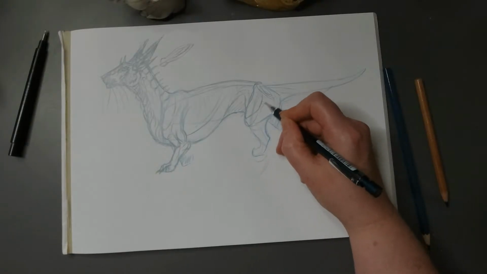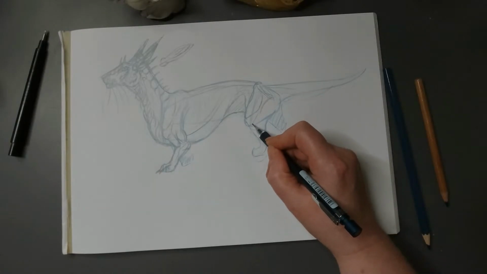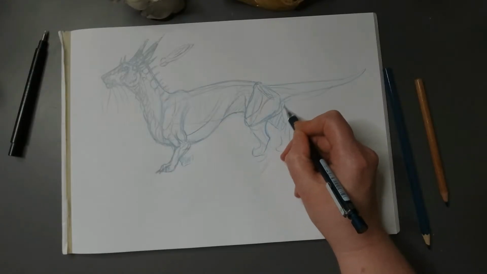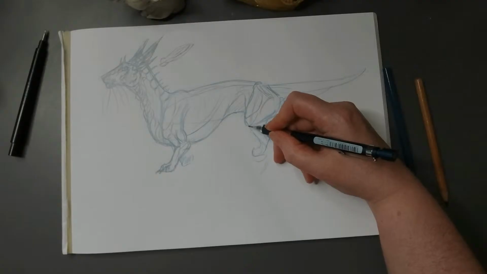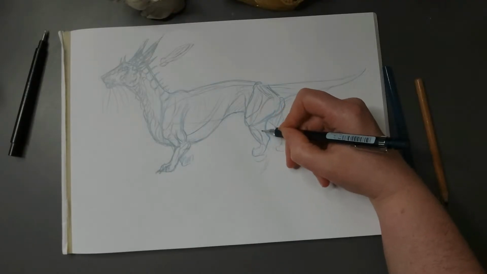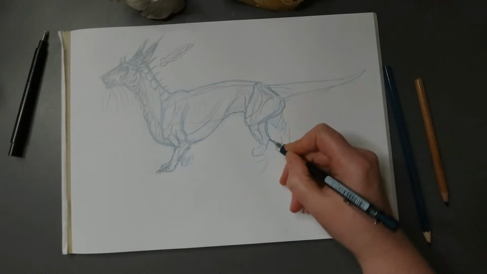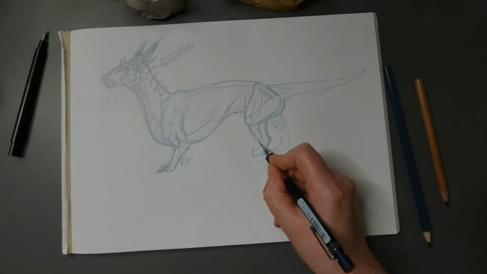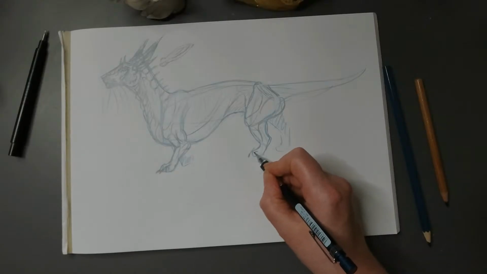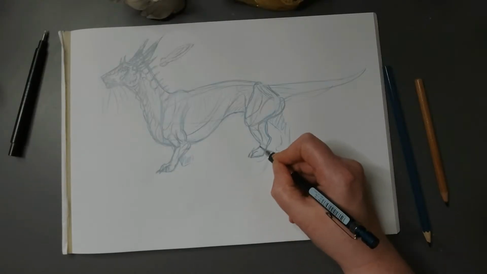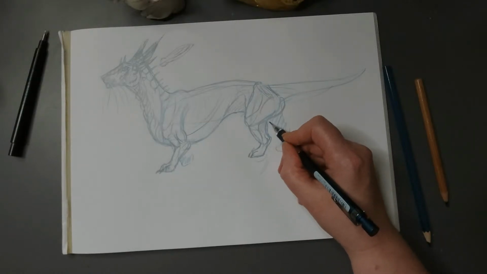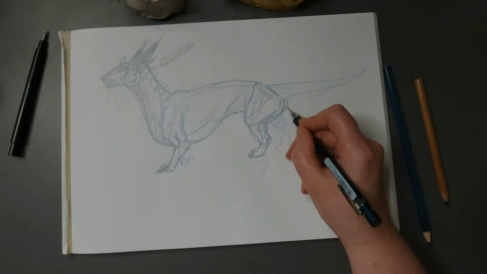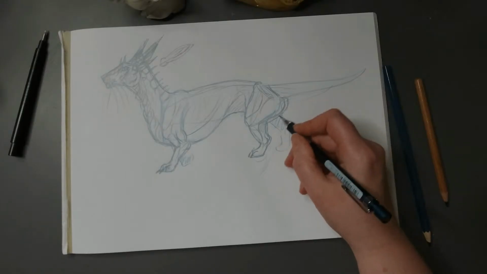So we've got big muscles. You know, I'm going to put even more muscle back here. Again, just making the toes slightly longer. Muscle there.